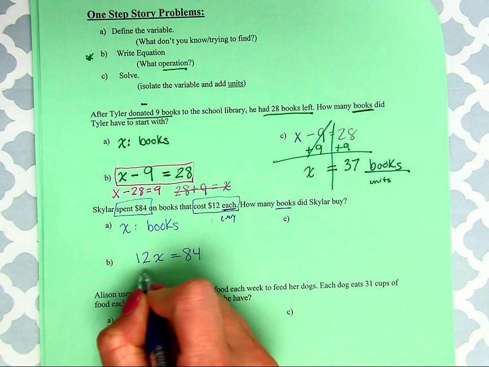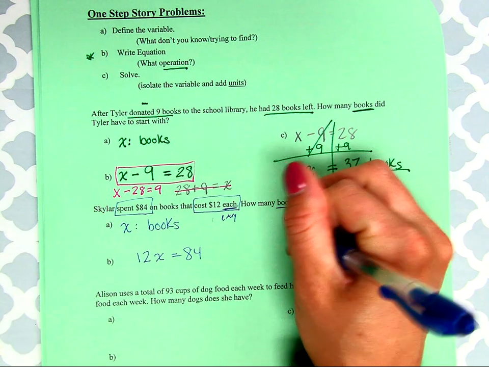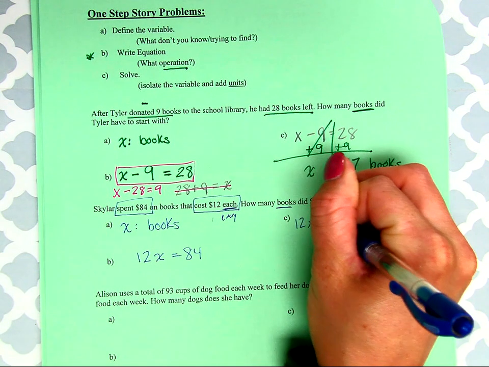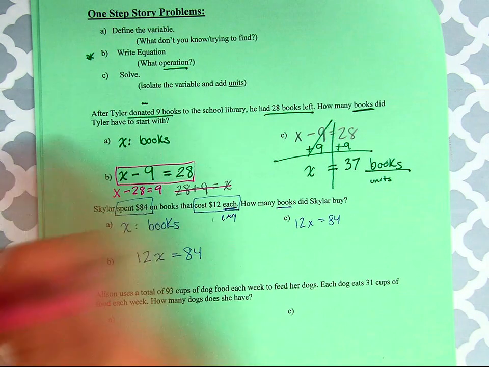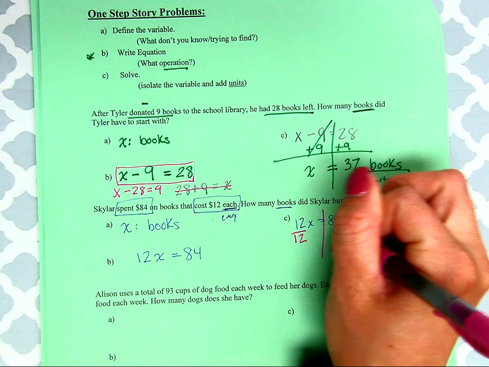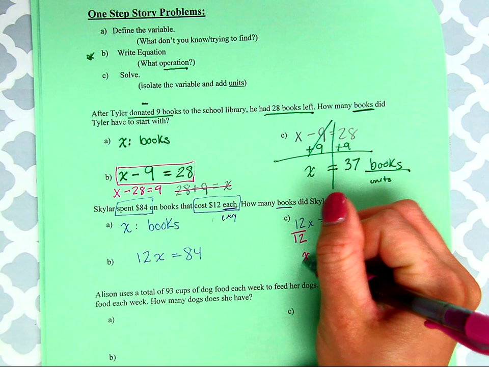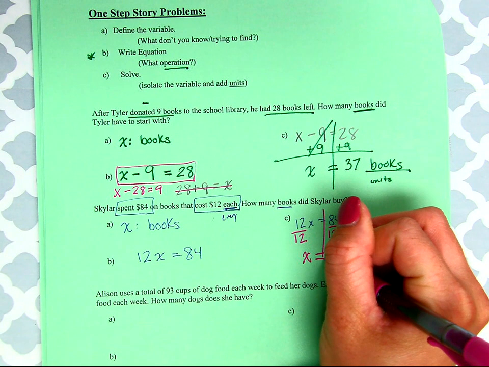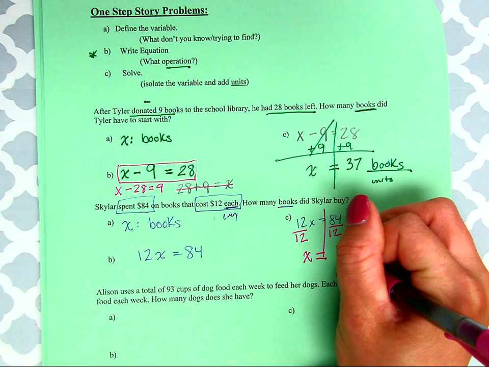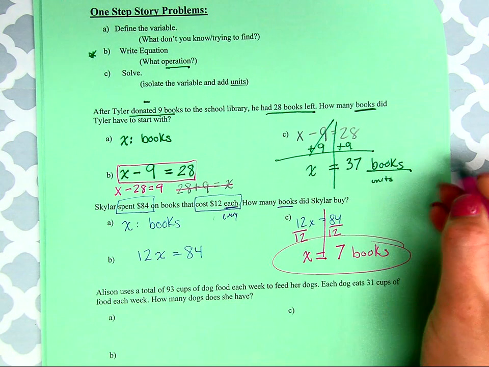Okay, so 12x equals 84 is our equation. To solve our equation, we are going to divide. I spent $84. How many 12s can I get in there to tell me how many books? 84 divided by 12 is 7 books. I should have circled my answer there.